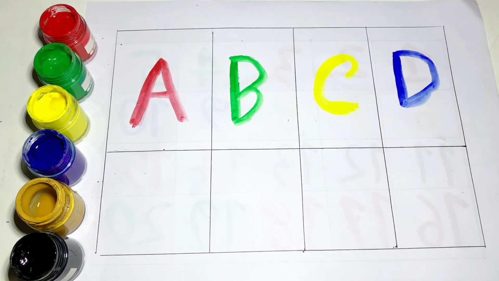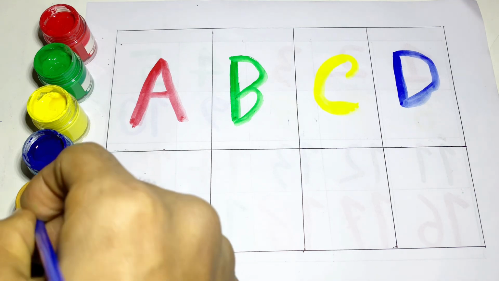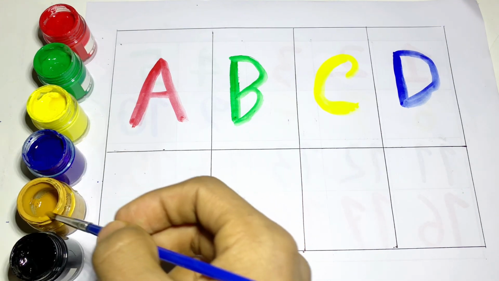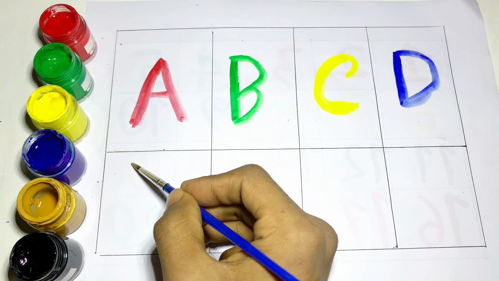Next is E. E for egg, E for elephant, and use yellow ochre color.